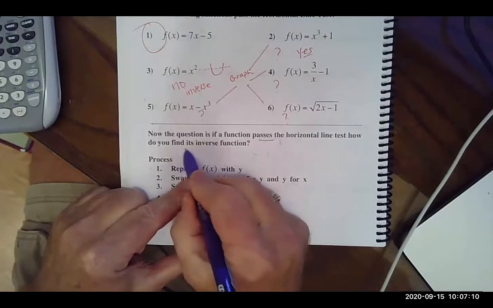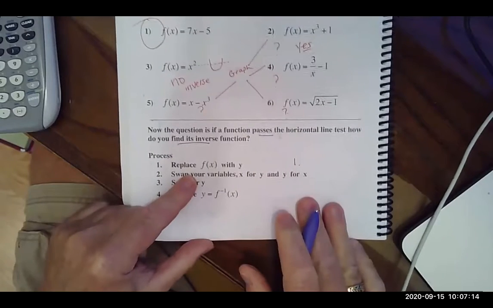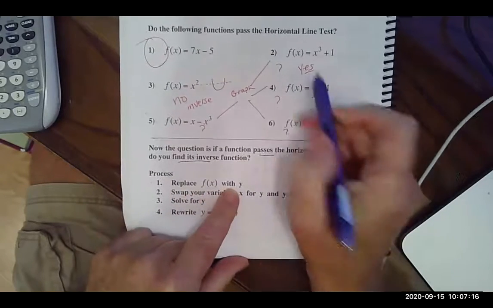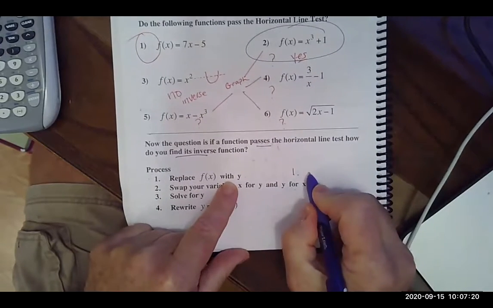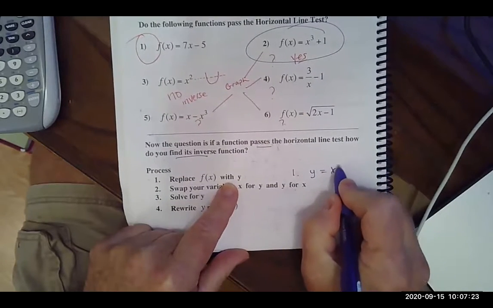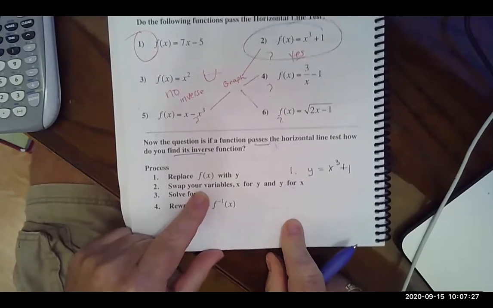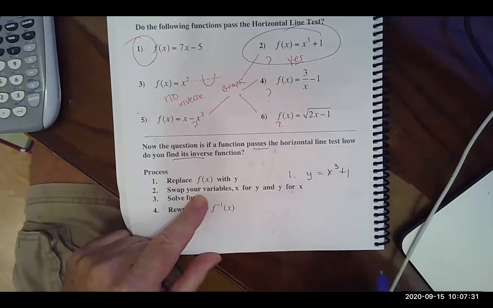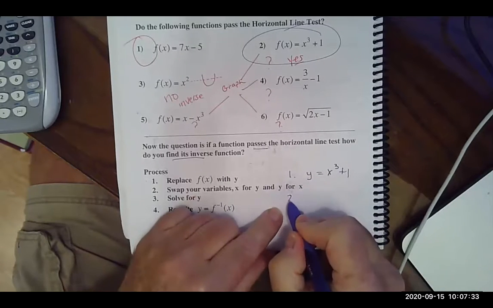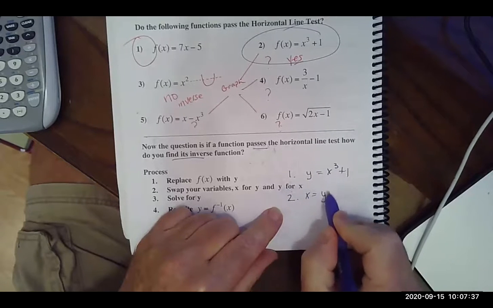To find the inverse, this is what you do. Step number 1, I'm going to replace f of x with y. So I'm working on that one. I'm going to go y equals x cubed plus 1. All right, step number 2 says take the x's and y's and just swap them. Make that an x now, make that a y.